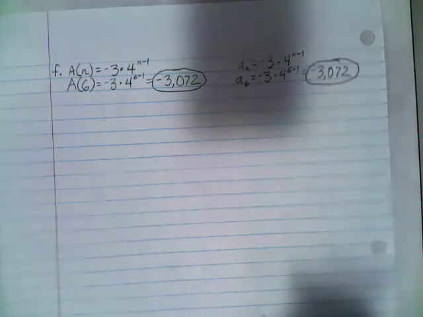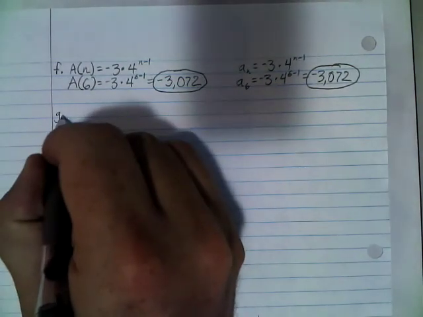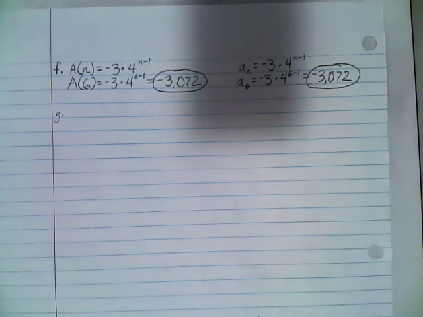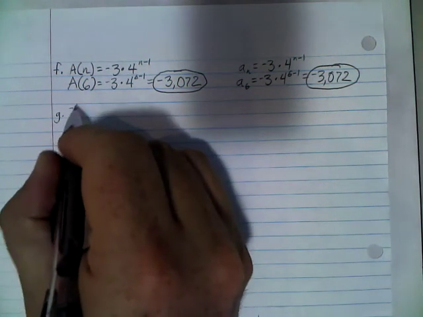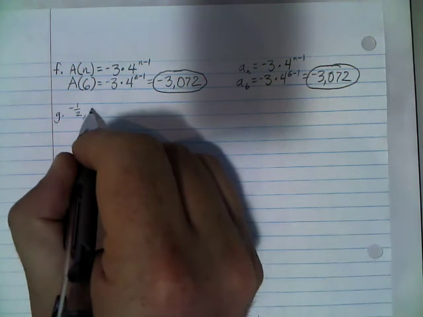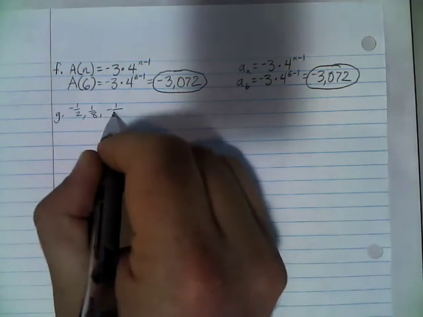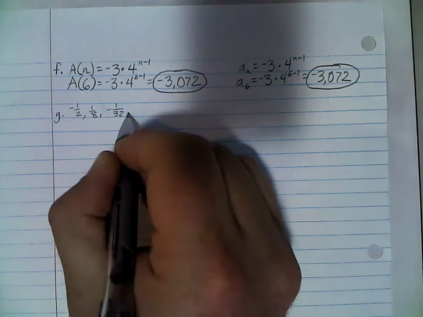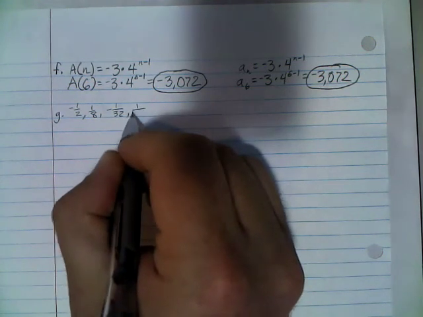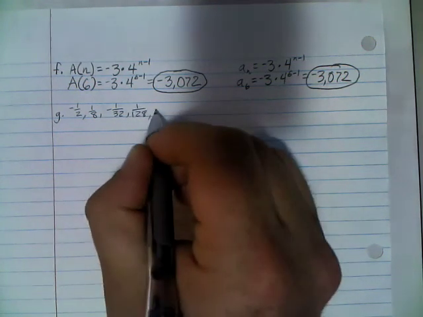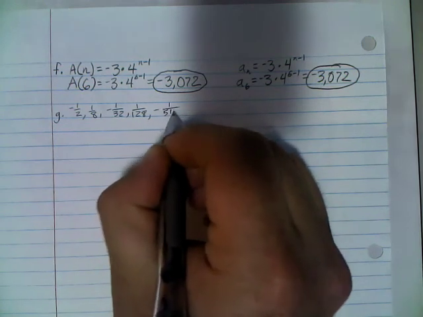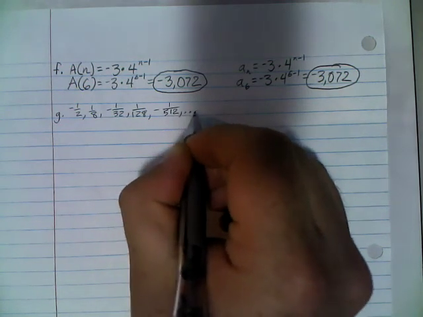All right, moving on to G. G, find the seventh term in the geometric sequence. So I'm going to copy the sequence down. -1/2, 1/8, -1/32, 1/128, and then a -1/512, and on and on and on.